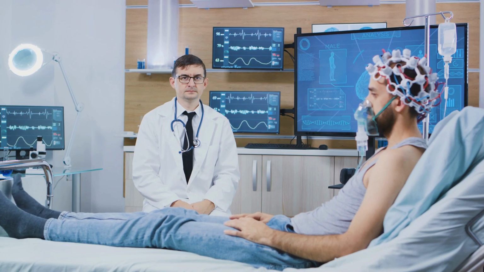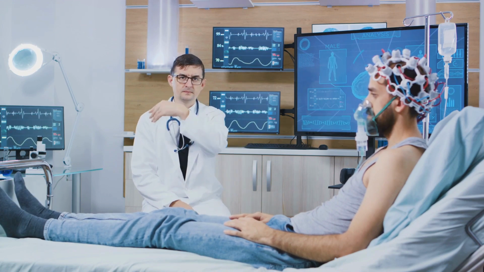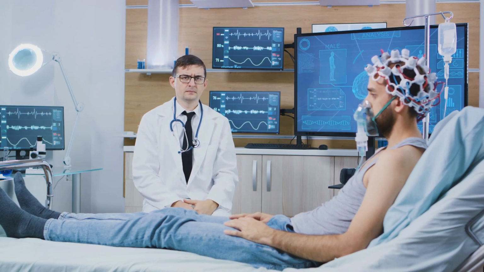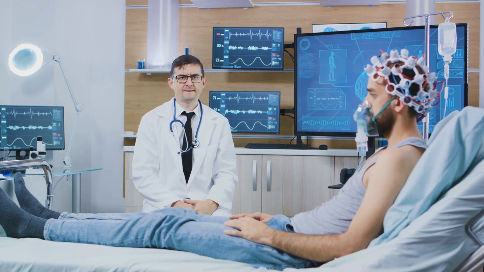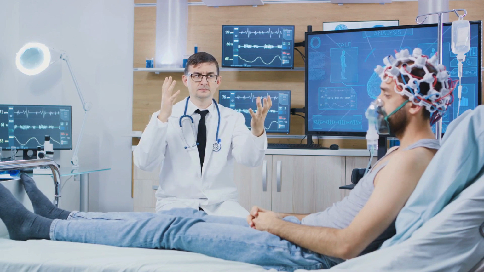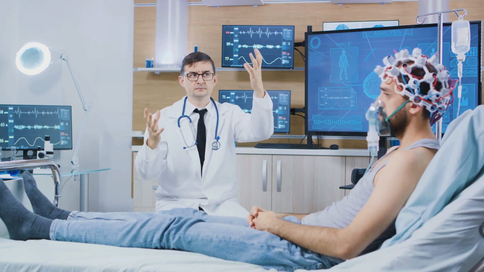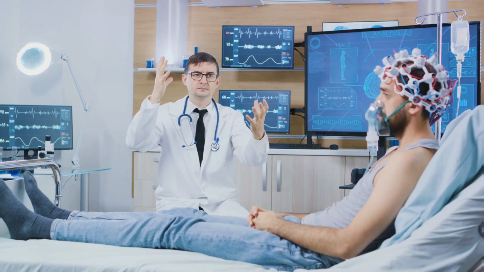Finally, the motor response test. This test is all about the patient's ability to move in response to stimuli. If they obey commands, they score 6 points. Localizing pain earns 5 points. Withdrawal from pain, 4 points. Flexion to pain, 3 points. Extension to pain, 2 points. And no response, 1 point.